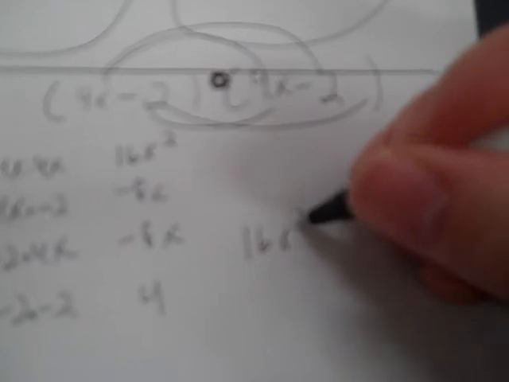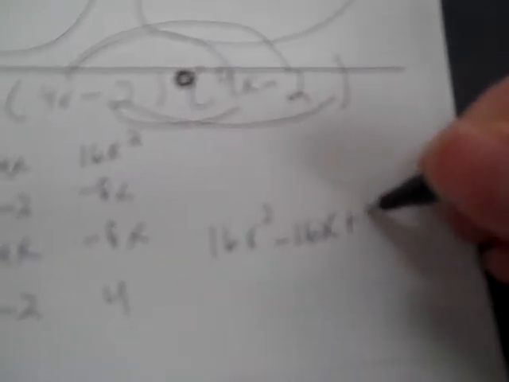Okay, my next problem. This time we have adding and subtracting going on with the exponents, so we need to use a different technique, and that's to duplicate and use the FOIL method. So 4x times 4x. 4x multiplied by negative 2. Negative 2 times 4x. Negative 2 times negative 2. So 16x squared, negative 8x, negative 8x, and 4. So that ends up being 16x squared minus 16x plus 4.